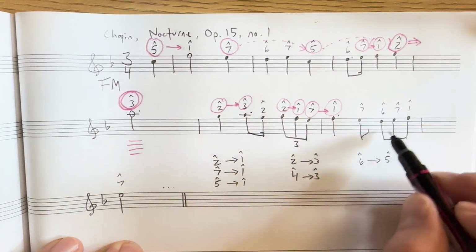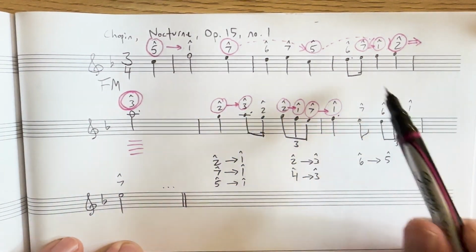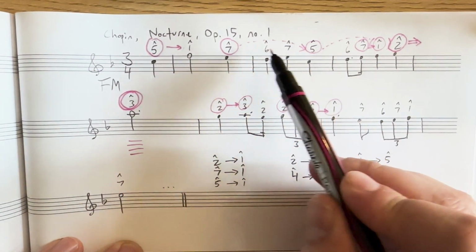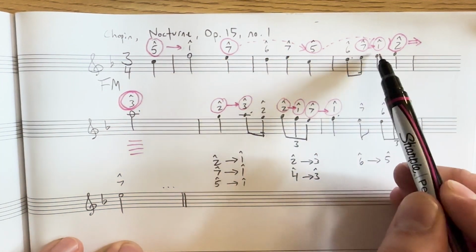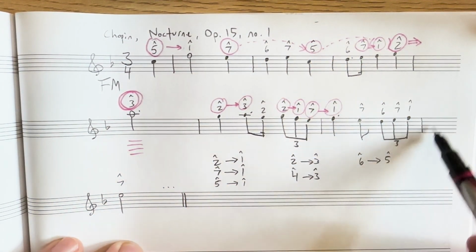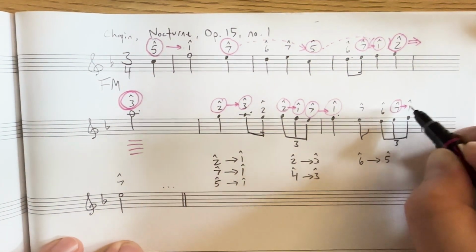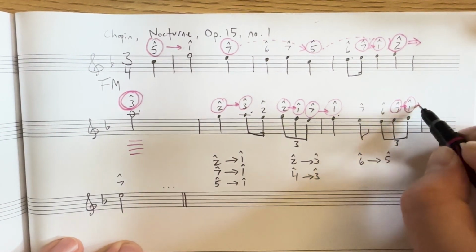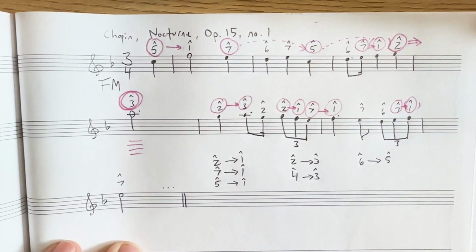And then we have a similar motion where 7, 6, 7, 1 appears like here. So we have 7, 6, 7, 5, 6, 7, 1. So it's sort of a shorter version of that where the end result is still the same. This 1 is sort of happening in passing. And then there's a moment here where we end on 7. Now this is not the end of the phrase.